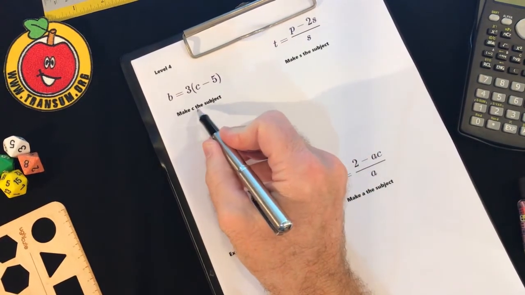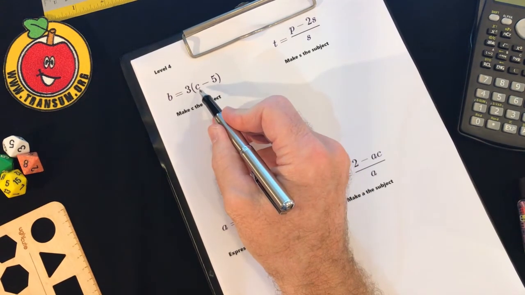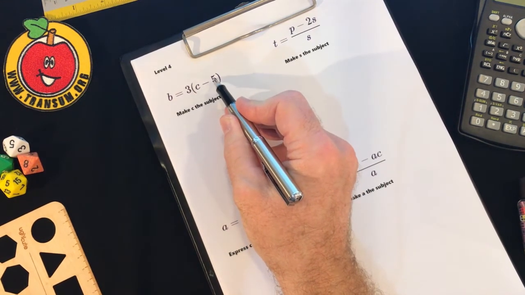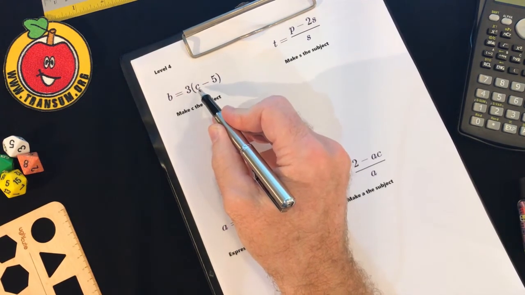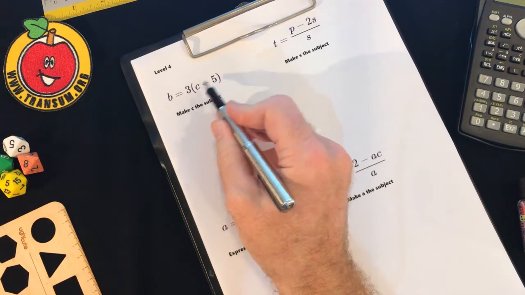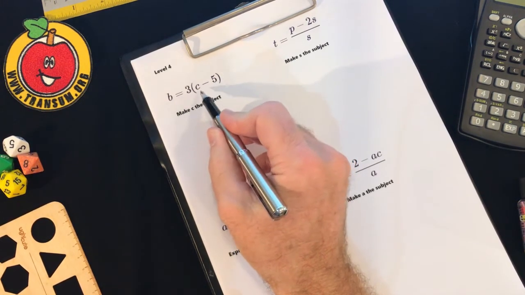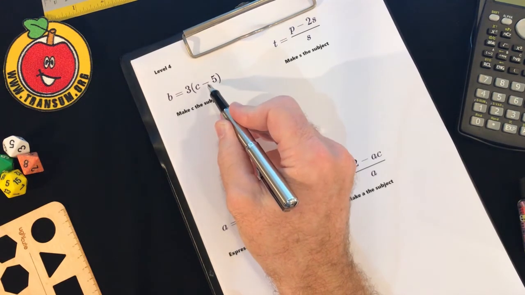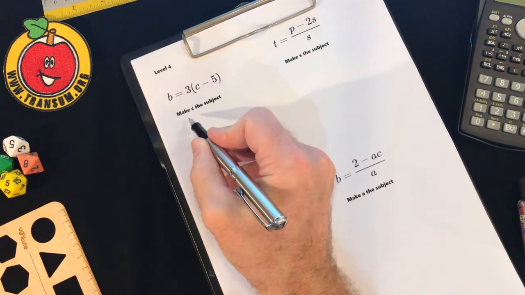We've got to make c the subject. Well, the process is the same as before. C, first of all we subtract 5 and then we multiply the whole thing by 3. So in order to leave c by itself, we have to undo all of that by doing the inverse operations in the reverse order. So c, subtract 5 times 3, we'll get rid of that 3 first. We'll divide both sides by 3.